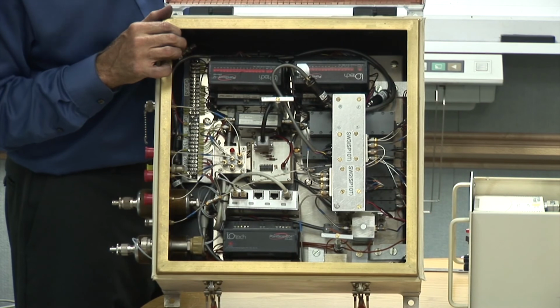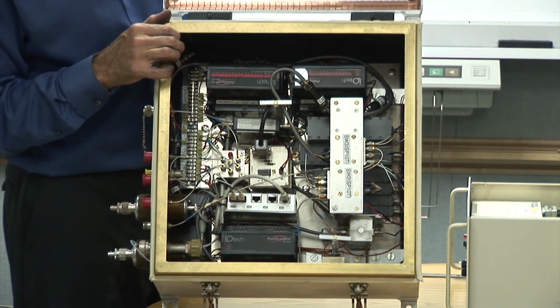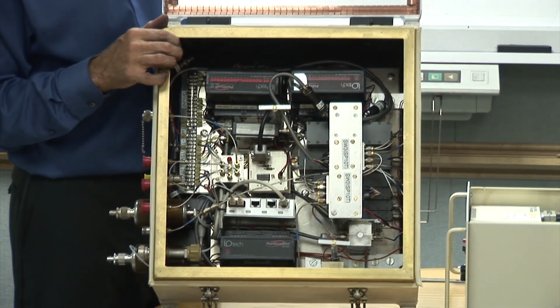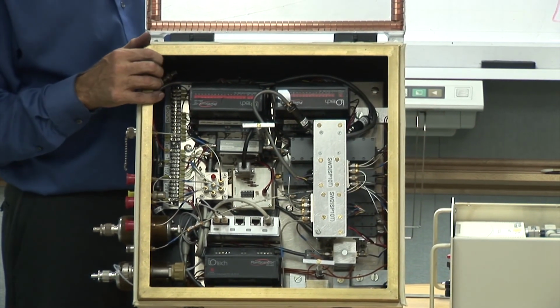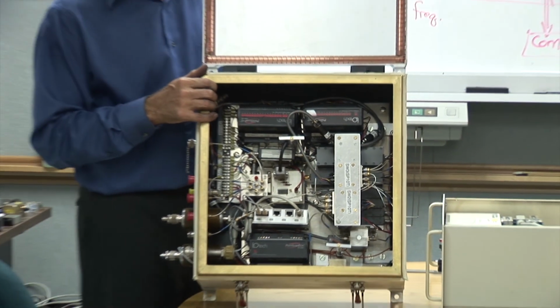And that's as far as I want to go with this talk today. In the next talk, we'll actually run a spectrum measurement with some actual radar signals with these front ends. But this is the introduction so that you can see what we're doing and how we're doing it.